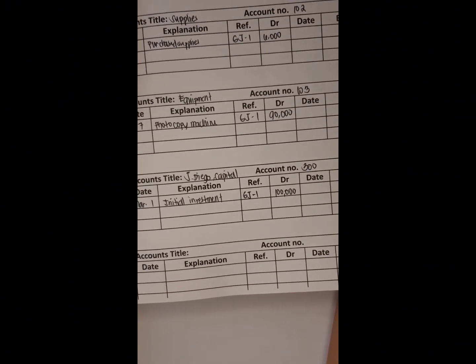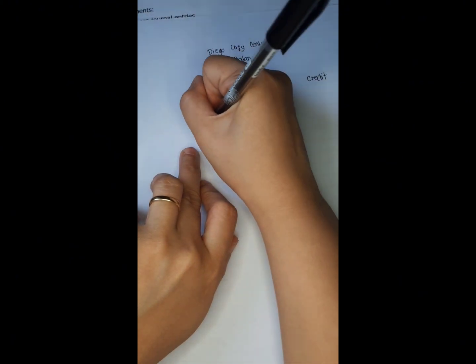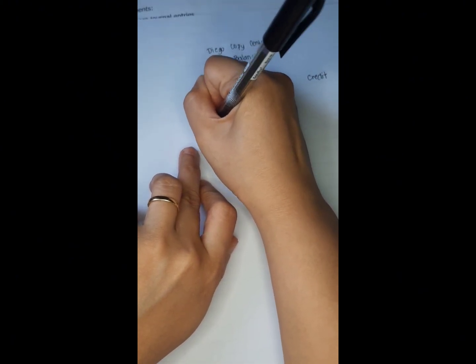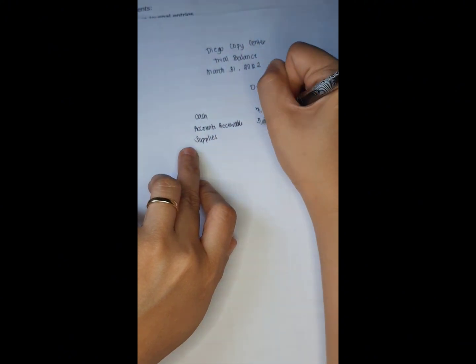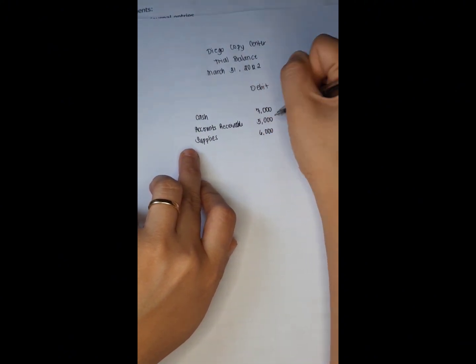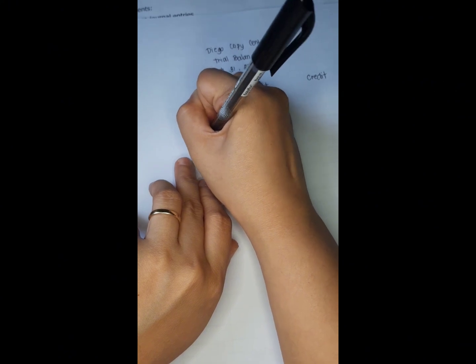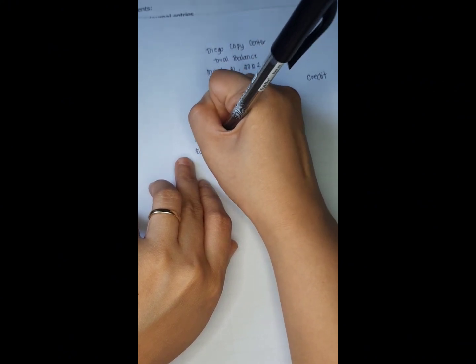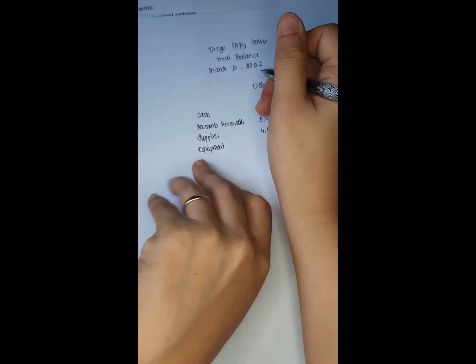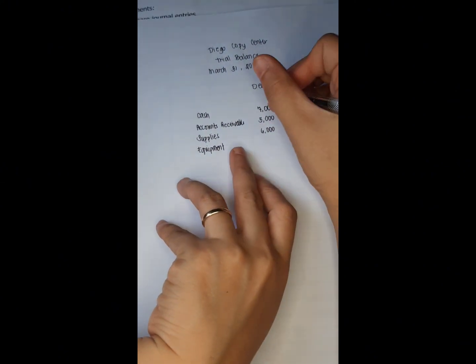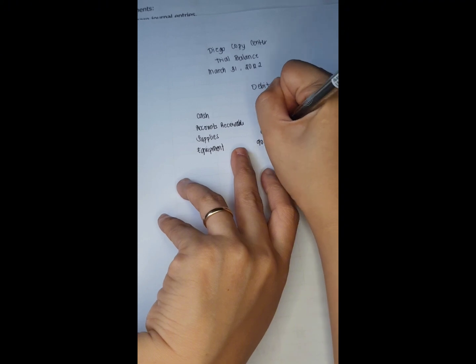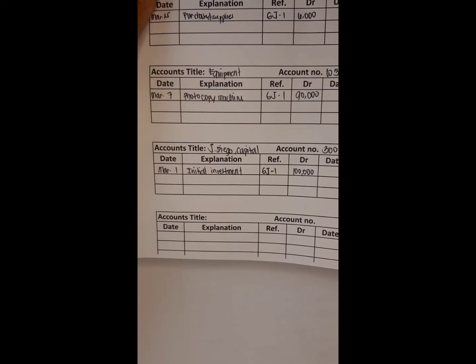So meron tayong supplies 6,000 and equipment. Equipment natin 90,000. Okay.